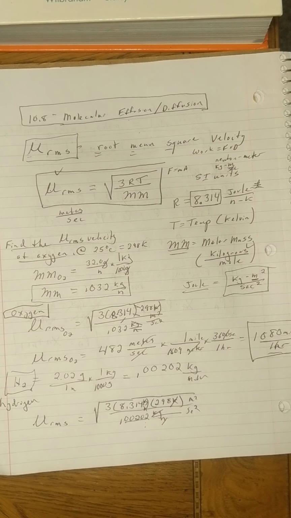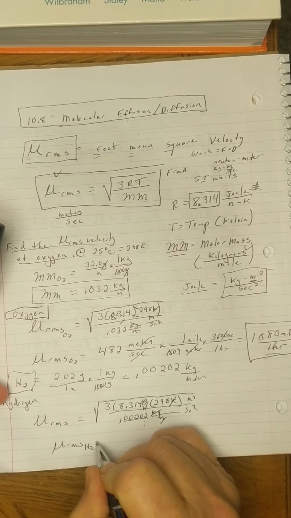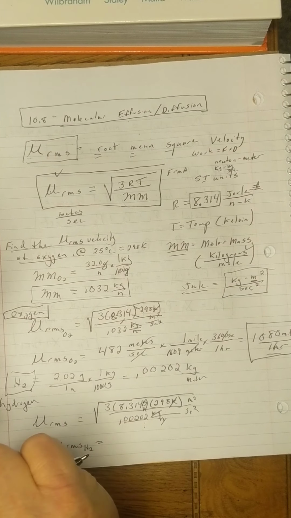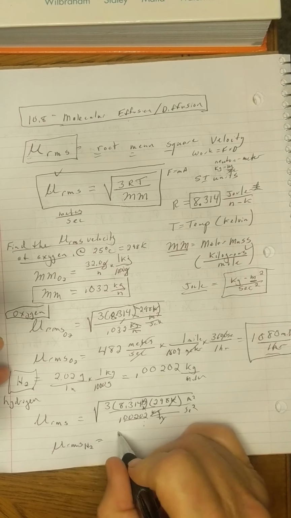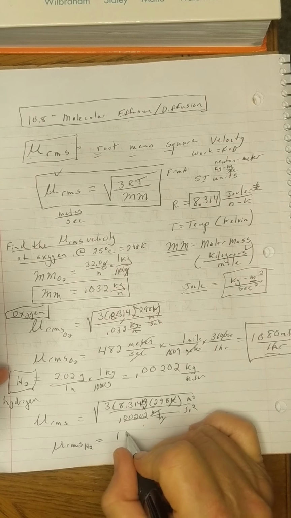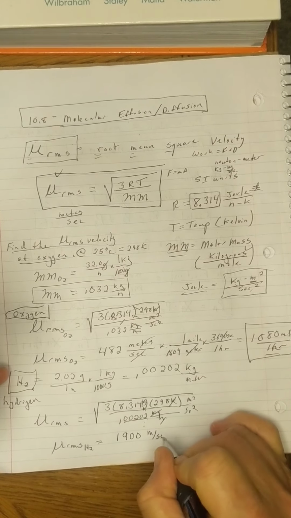So times 3 times 8.314 times 298. So the URMS speed of hydrogen is equal to, now that's 108, we'll just call it, I'll round it off to 1900 meters per second.